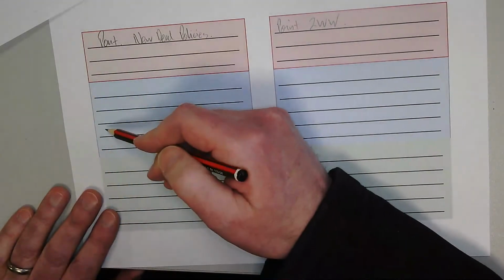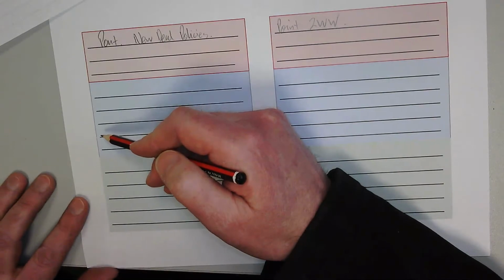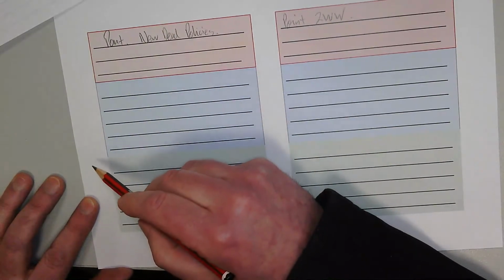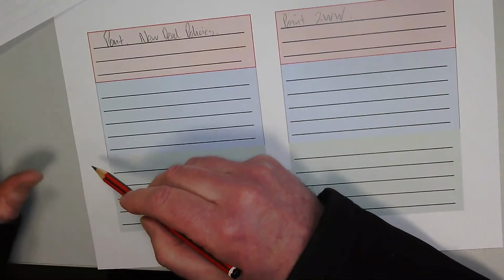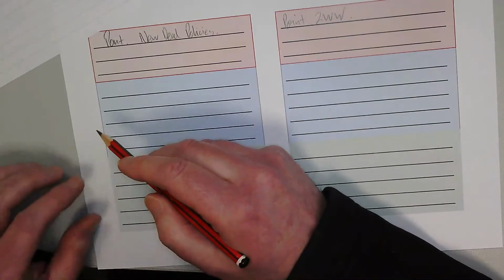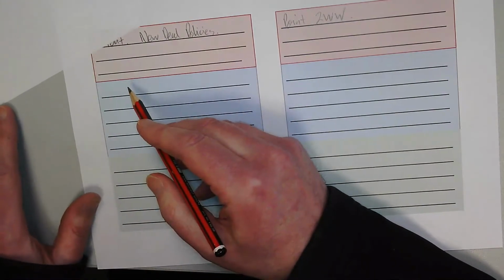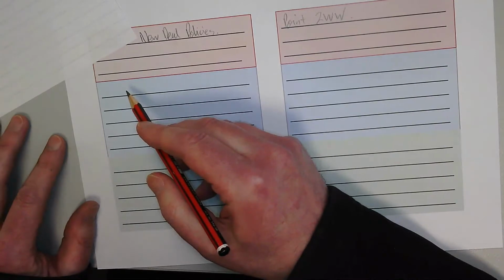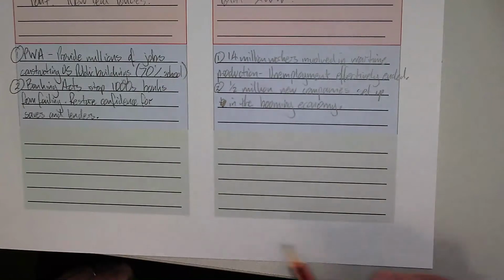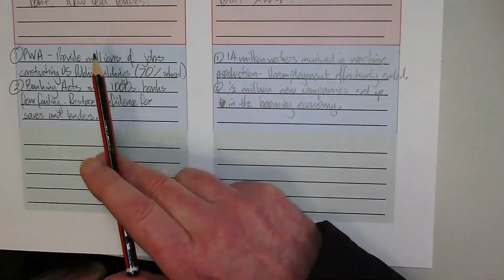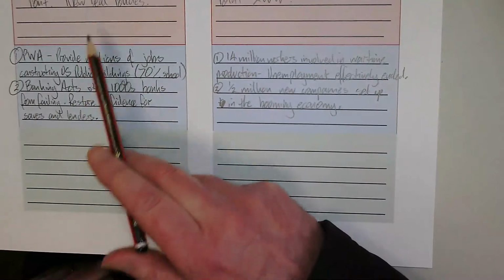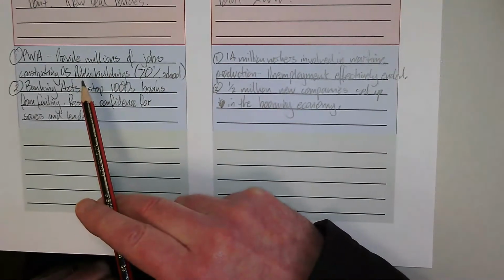So for evidence, this is where the summary sheets come in great. We need to find some evidence for New Deal policies improving the economy. I'll come up with two examples of how it improved the economy, and then we can take it from there. Just to speed things up, I've looked through the notes and found two really good pieces of evidence to show how the New Deal improved the economy.